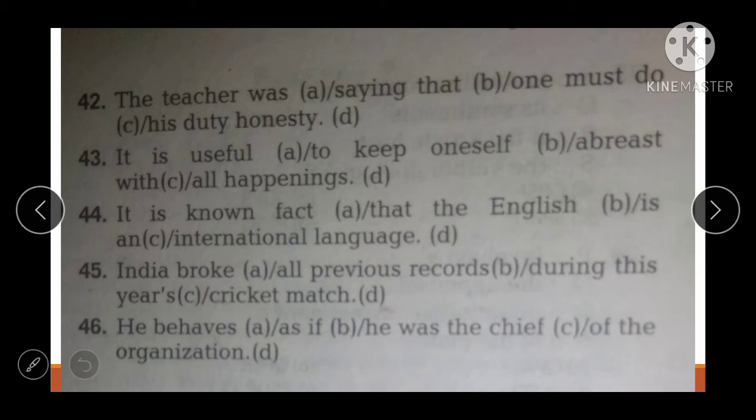Now the teacher was saying that one must do his duty honestly. I told in my previous classes that whenever a sentence like one must do his duty comes, it will not be his duty, it will be one must do one's duty. All right, so it's very important. If you haven't seen my previous lectures, please do visit there. You'll get all the rules of grammar. So the error is in the C part. All right, so here one's duty will go. It would be one's duty.